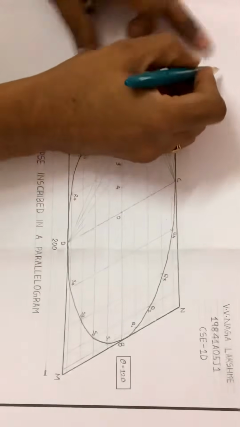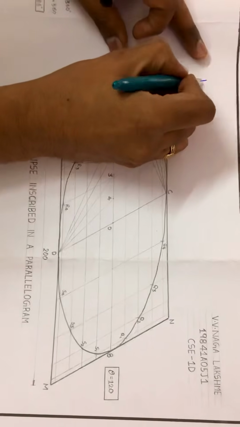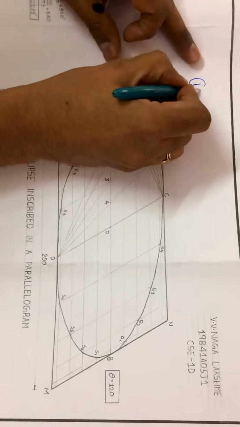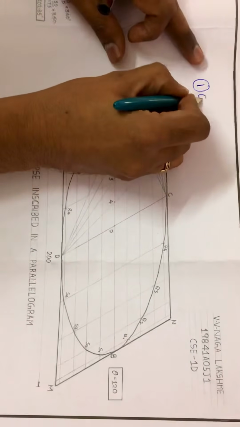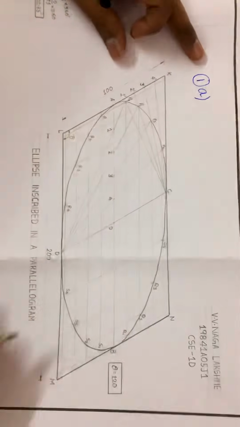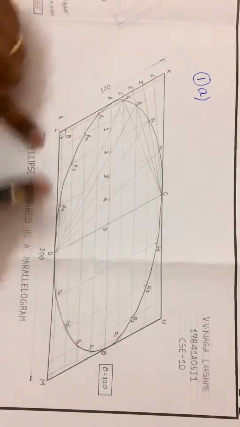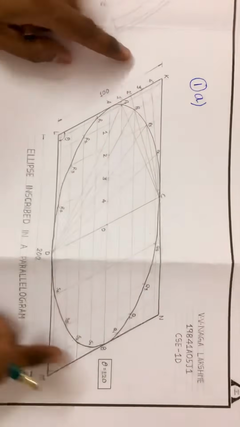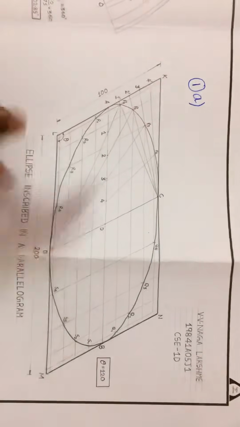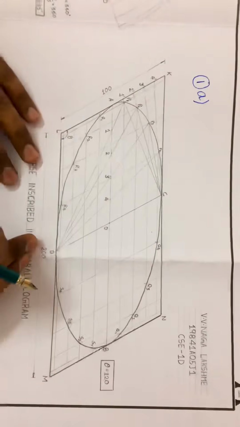For example, if you forget to write the question number, you are supposed to write the question number like this and round it off. For example, if it is A, make sure to write even A also. This is nothing but an ellipse by the parallelogram method. Look at the standard, the dimensions, the neatness, and the spacing from one drawing to another, how well the student has furnished all the details in the given sheet.